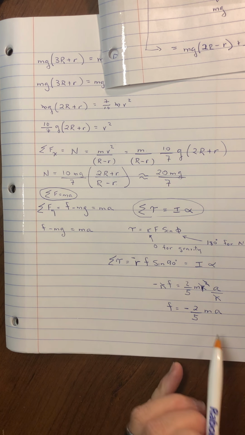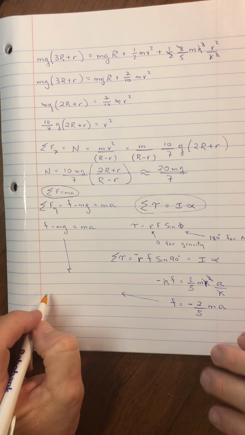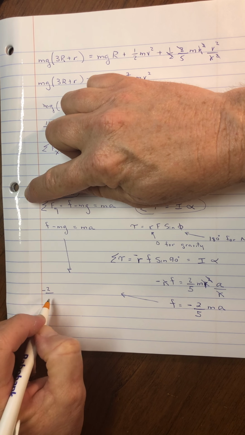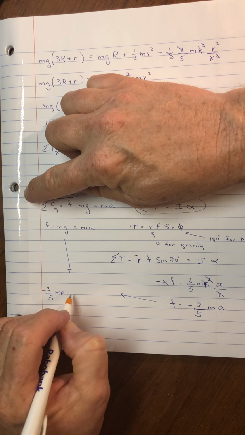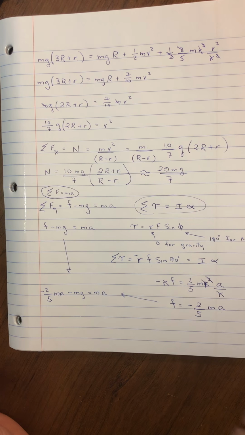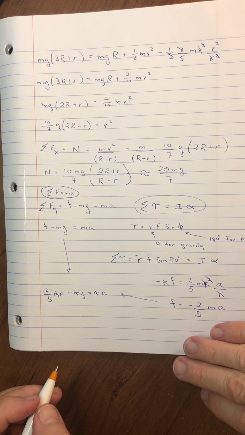Okay, but using this rotation, like I said, might be the hard part of the problem because, again, this is what this chapter is all about, rotations. But also keep in mind that rotations and translations are going on at the same time. So let me take that and put it back over to here. In the case of the force of friction, I'll put a minus 2/5 MA, minus mg equals MA. So there is an M everywhere, if that really matters.